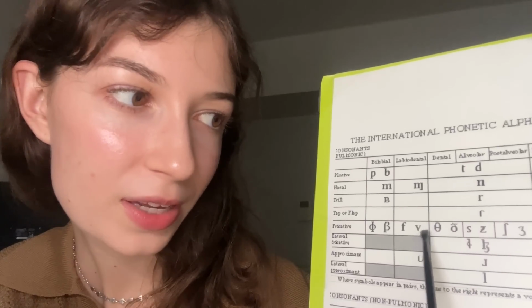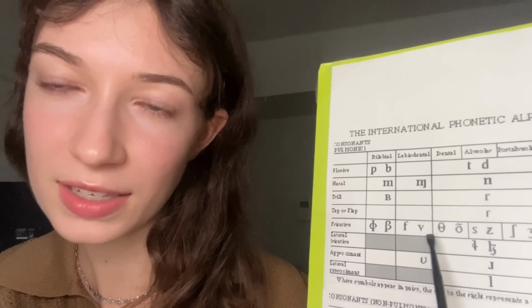Next, for the dental place of articulation, it is just teeth. And there's only one pair of dental consonants. This is the tha and the sound. So think of it as the TH sounds, the and the. So the, this, and then the. So that's happening with contact between the teeth.